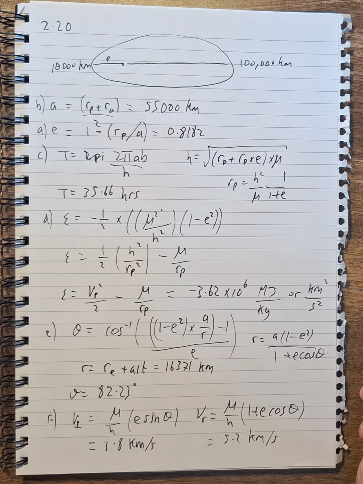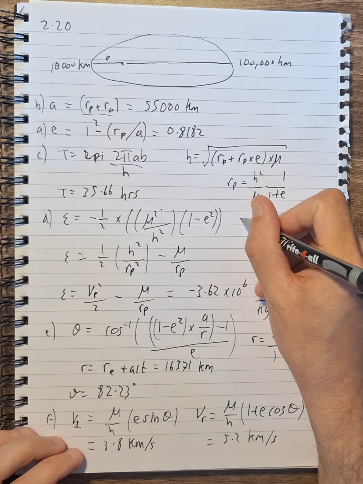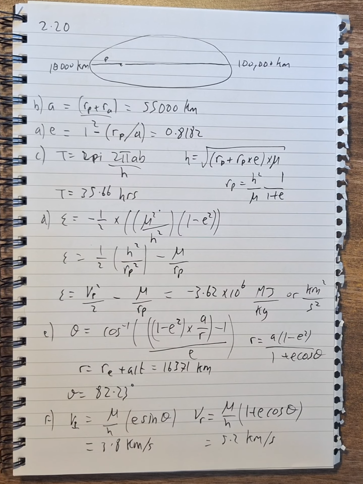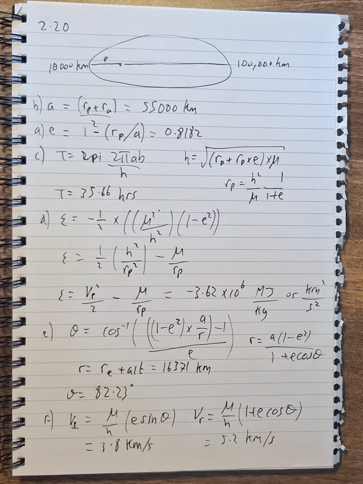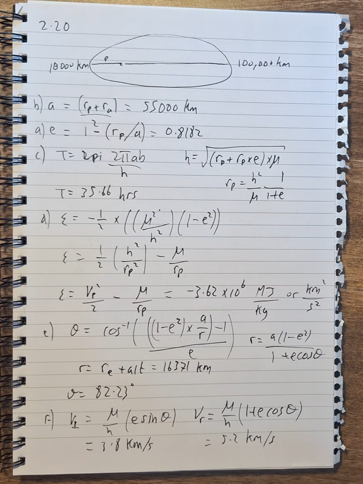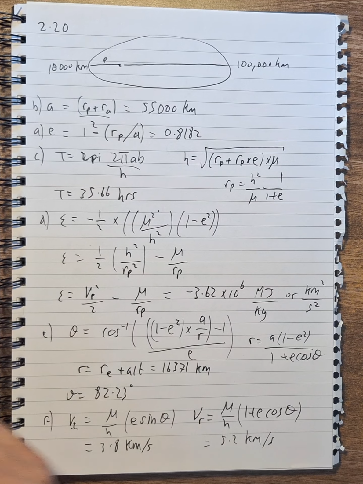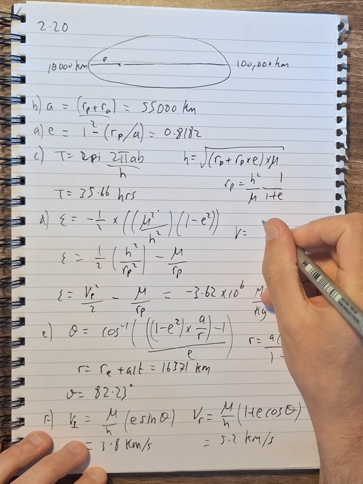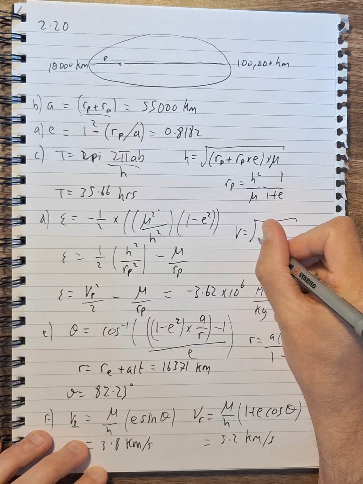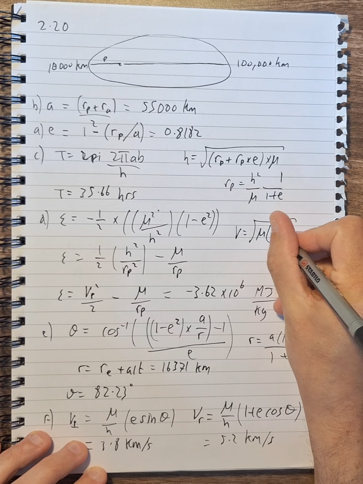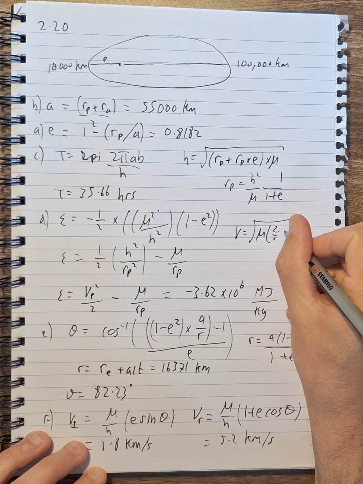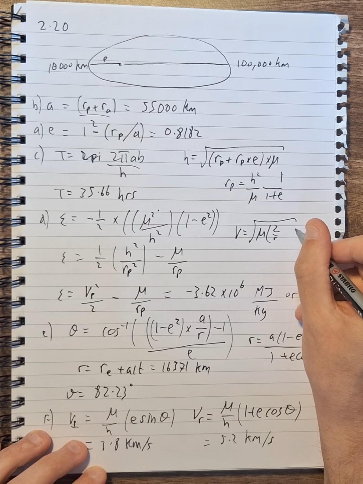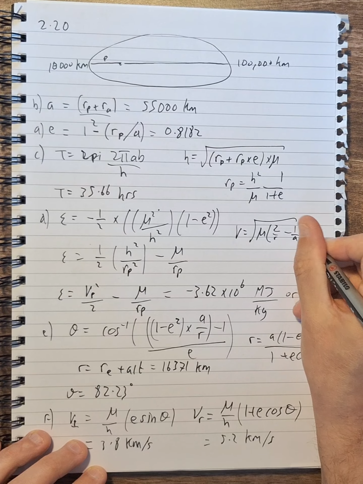And then the speed at perigee and apogee for part G. It's a bit of a strange one to finish on, to be honest. We can just get that with the velocity formula: v equals the square root of mu times (2 over r minus 1 over a).